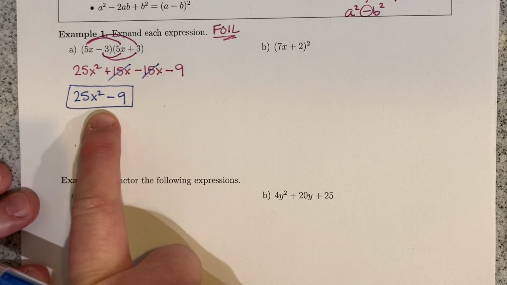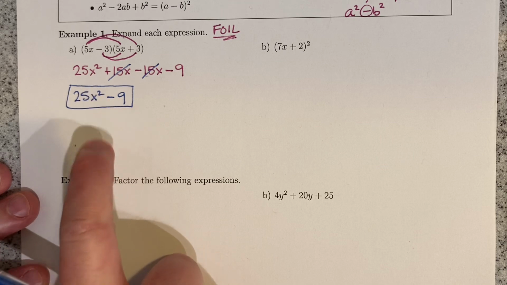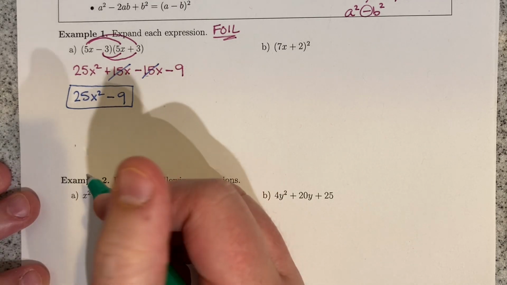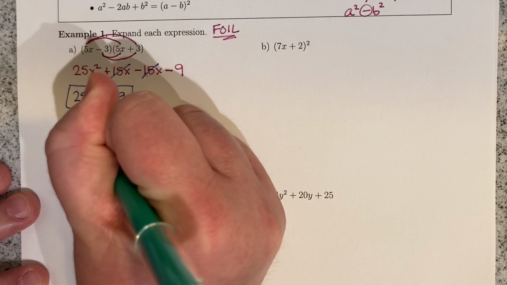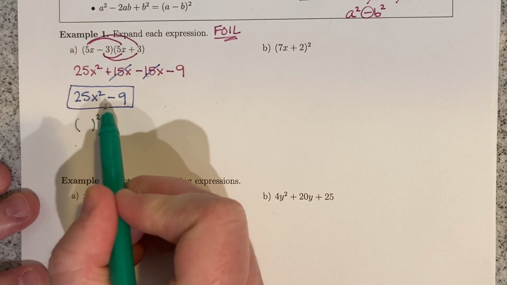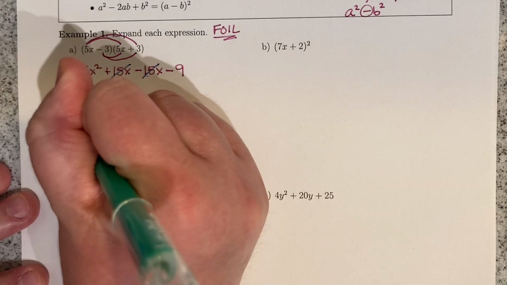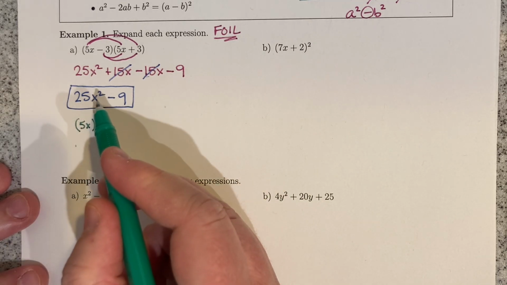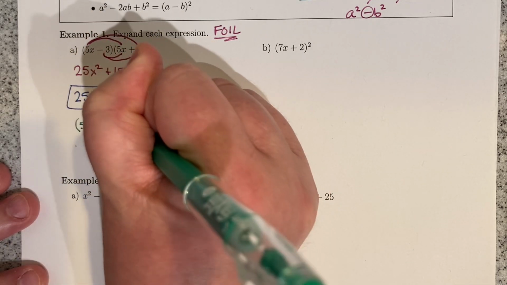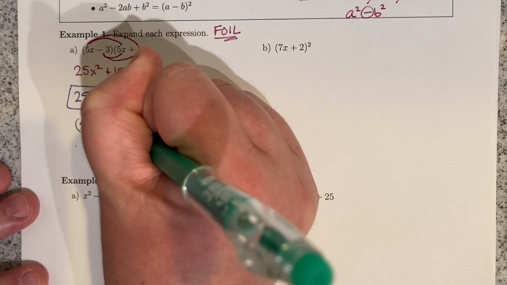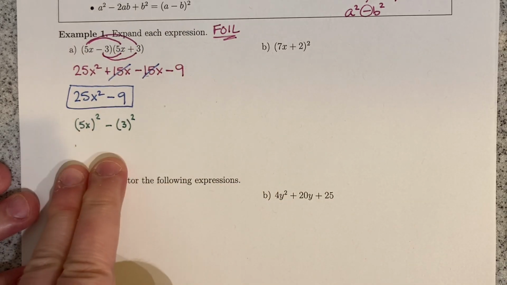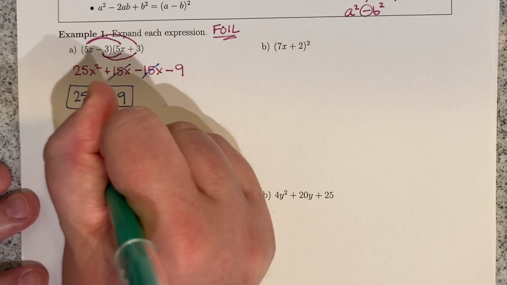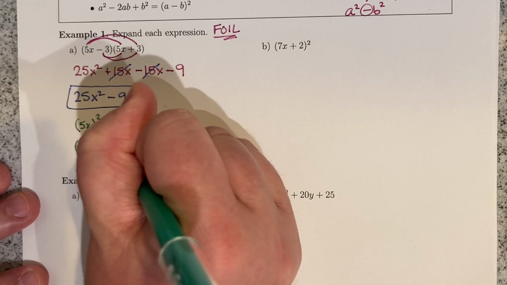So what we're trying to do now is take this and go backwards. So the going backwards, the factoring, we're going to think about, well, what squared makes 25x squared? Well, that would be 5x. So 5x quantity squared makes 25x squared. And then what squared makes 9? Well, that would be 3. And so the factoring, if you look up above, was 5x minus 3, 5x plus 3.